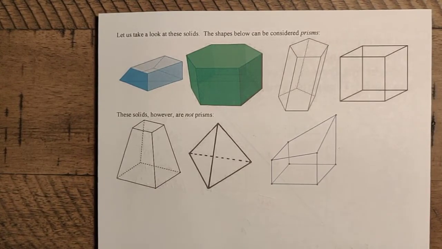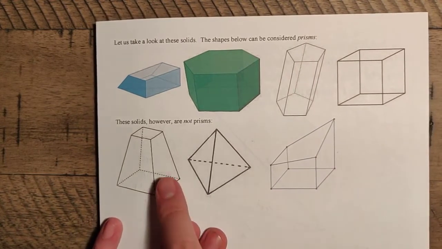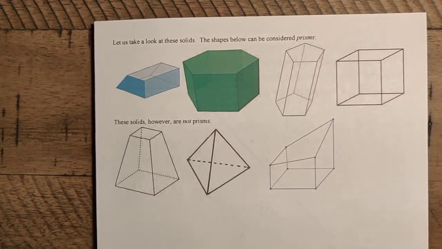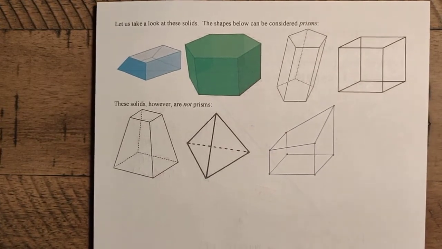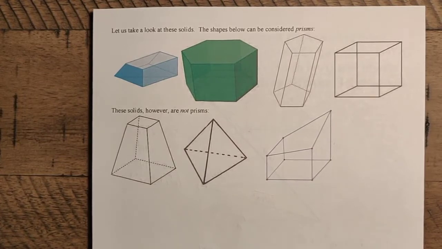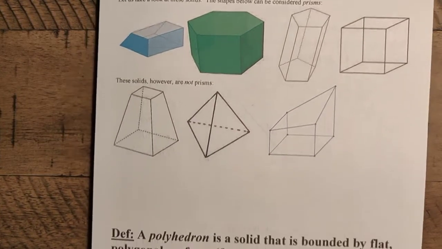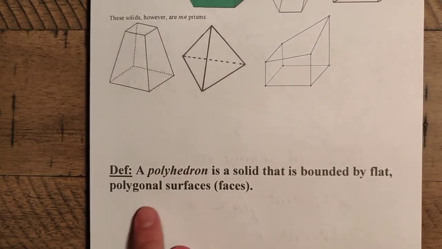Okay, now we're back. The first thing to note is that these are all prisms. Notice that all of them have straight sides. There's nary a curve in sight. All of these have just very jagged, pointed, angular things. So we actually can create a bigger category for these solids and refer to these as what are known as polyhedra. You can see on our definition, we define a polyhedron as a solid that's bounded by flat polygonal surfaces.